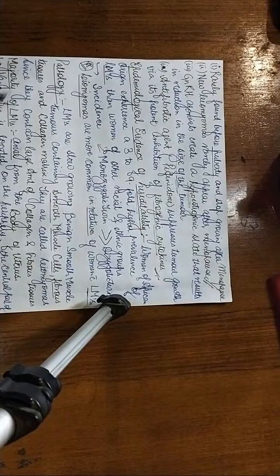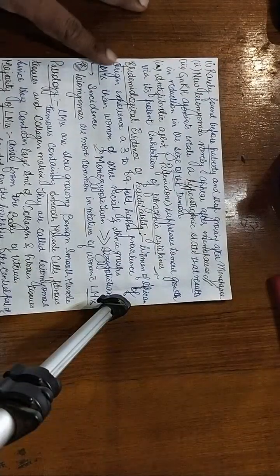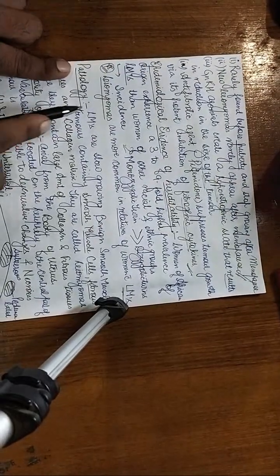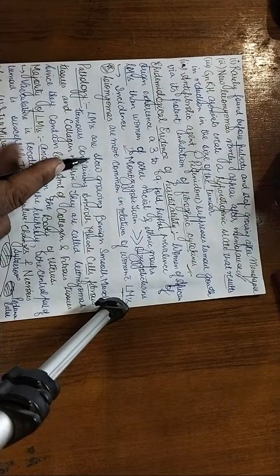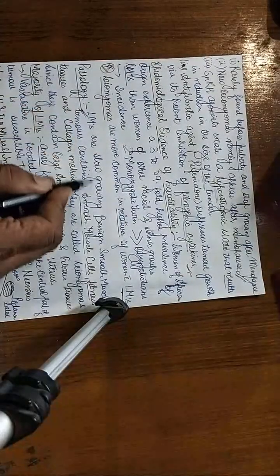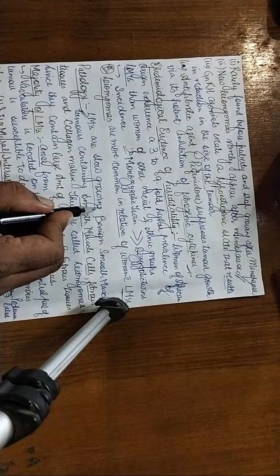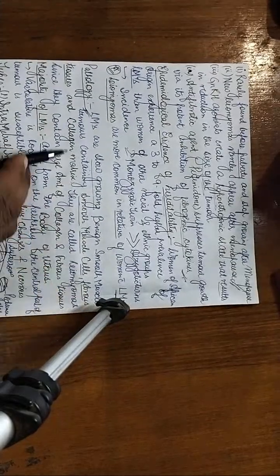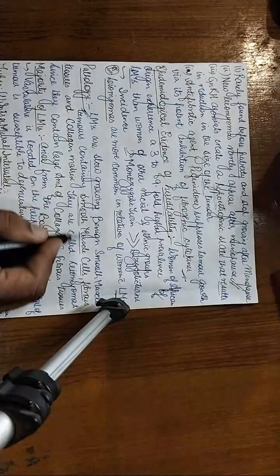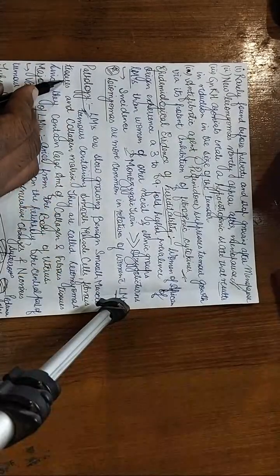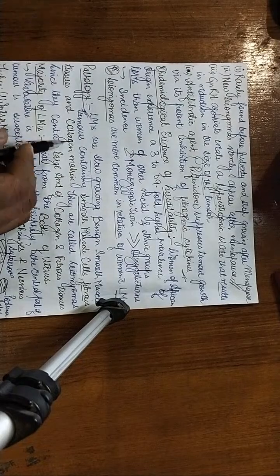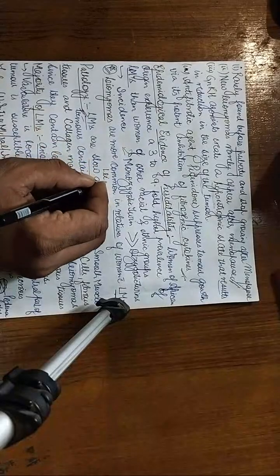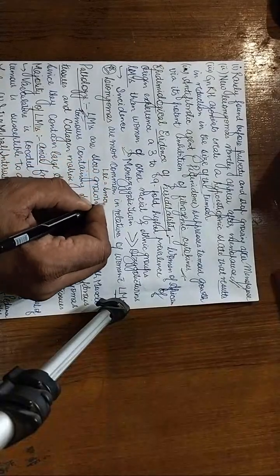Now when we look at the pathology of the leiomyomas or uterine fibroids, this is very important: leiomyomas are very slow growing, benign, smooth muscle tumors containing smooth muscle cells, fibrous tissue, and collagen matrix. The word itself is suggestive: leio, as I have already said, means smooth.